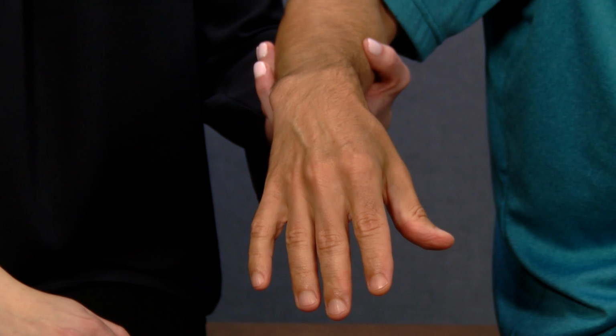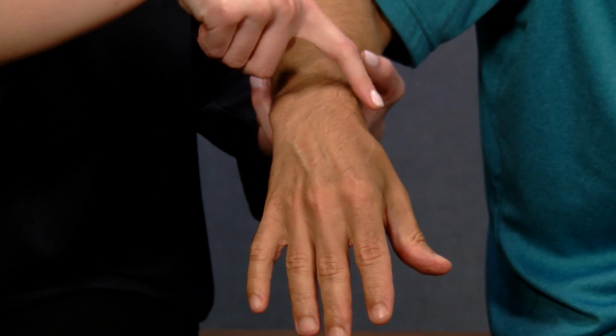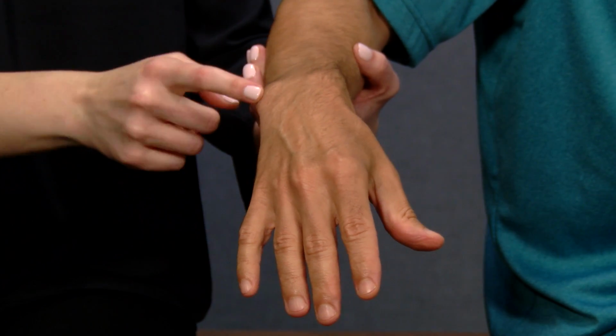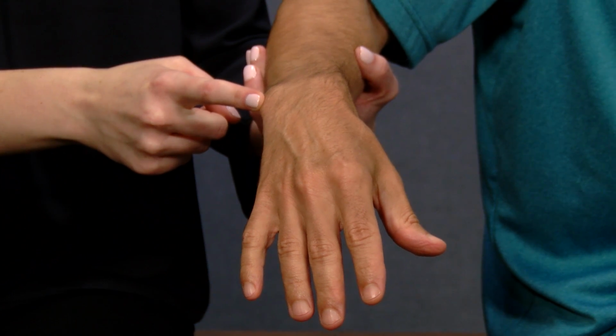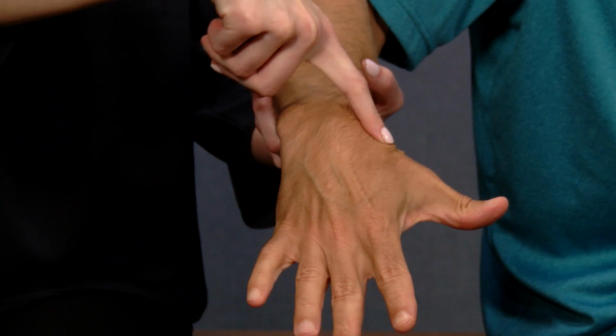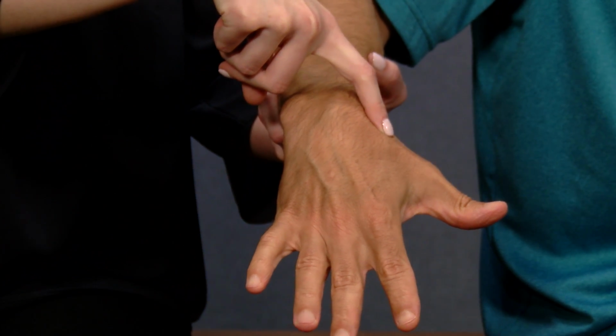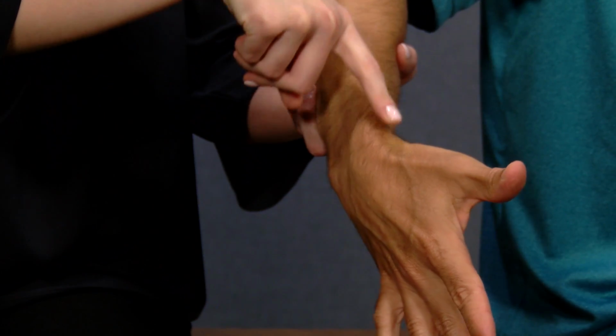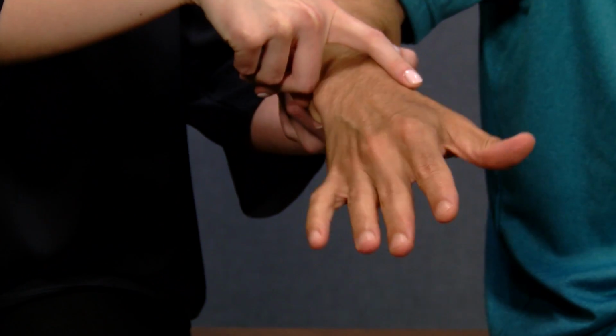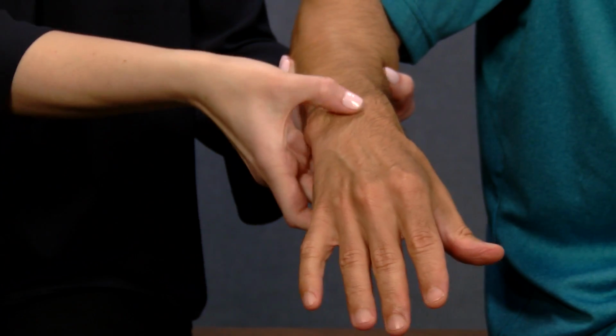Palpate the following landmarks: radial styloid, ulnar styloid, anatomic snuff box. This is bound by the thumb extensors. Tenderness in the anatomic snuff box is suggestive of a scaphoid fracture. Palpate the remaining carpal bones.